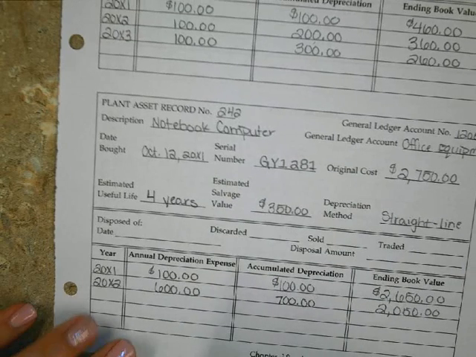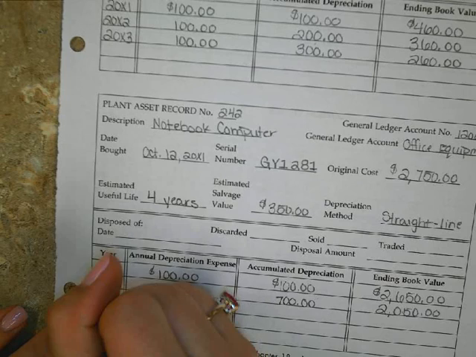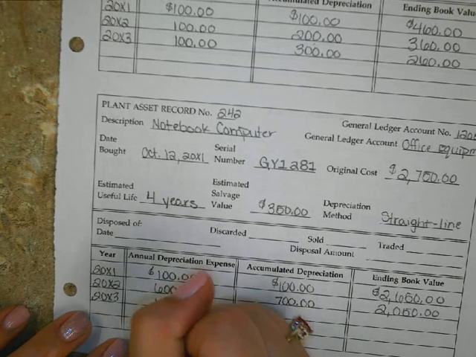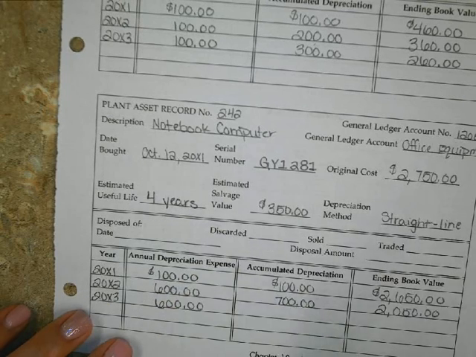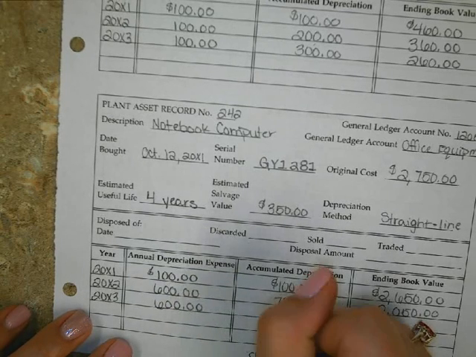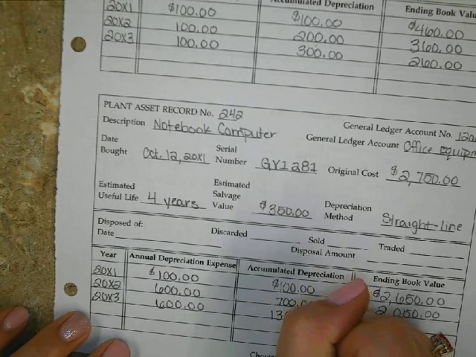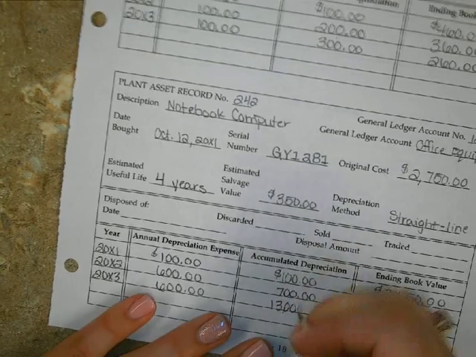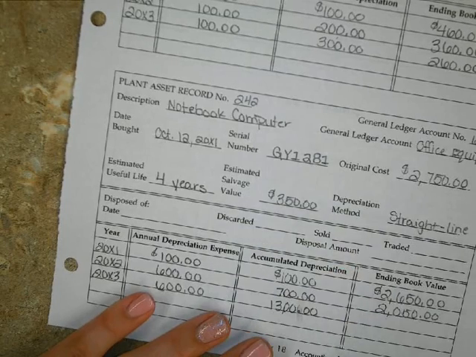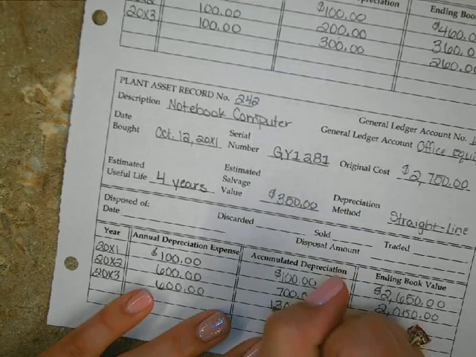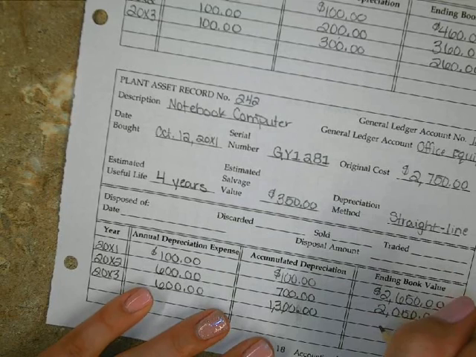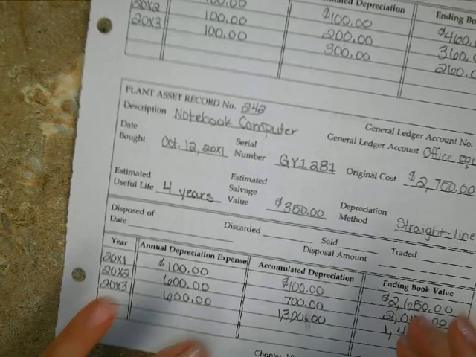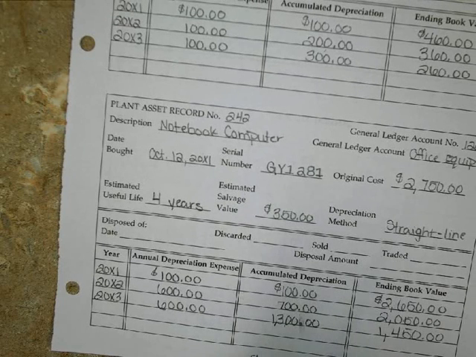So now we're on to 20X3. Annual depreciation is another $600. It's depreciated at $1,300. Our ending book value now is $1,450. And we are going to do through 20X4.